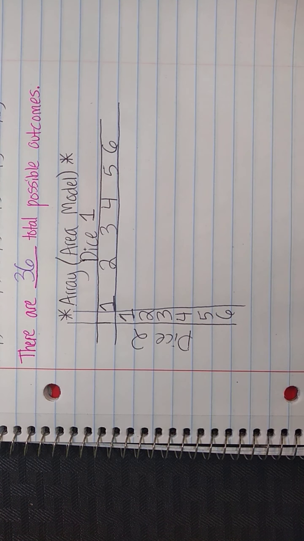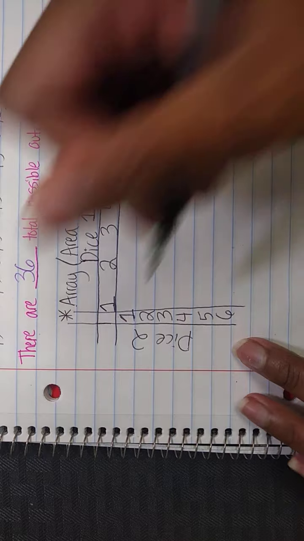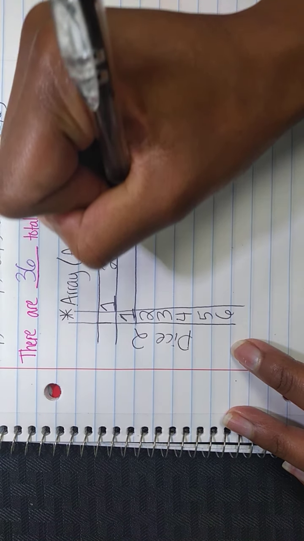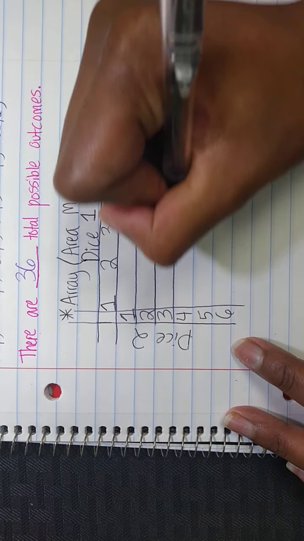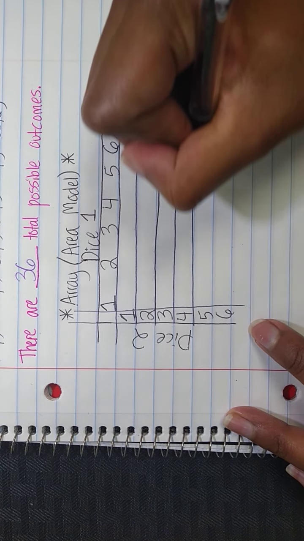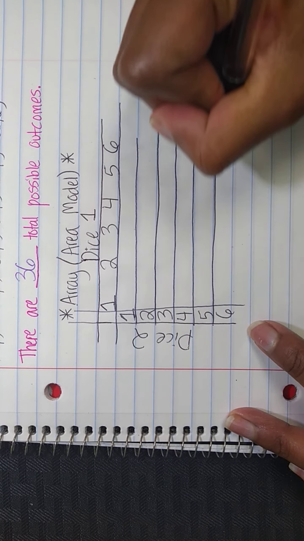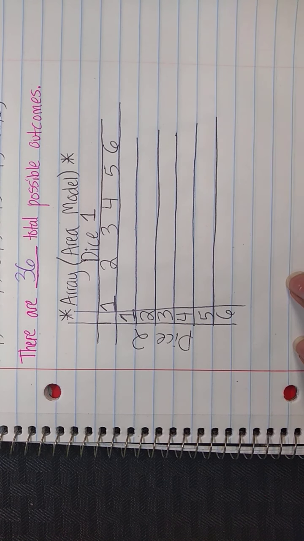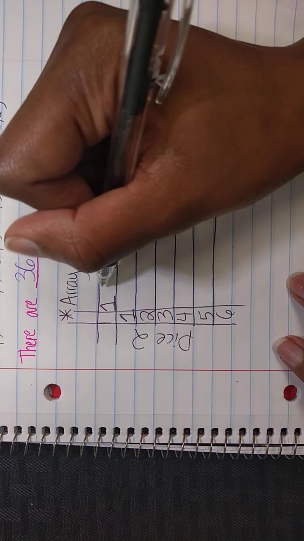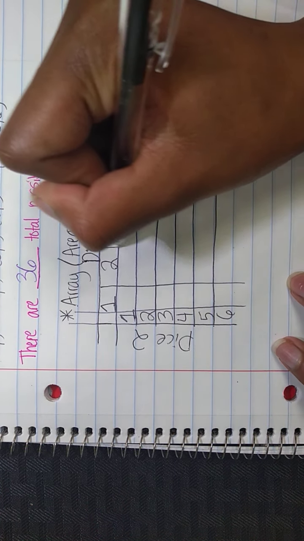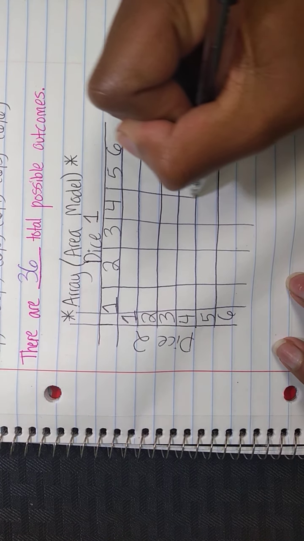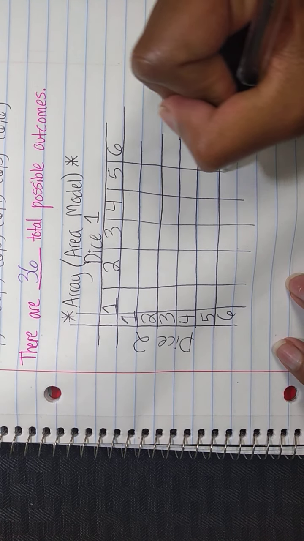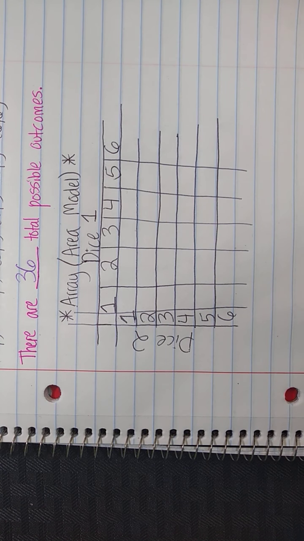To create the array, I'm now going to separate each of the possible outcomes the same way you would a multiplication table. Please see if you can beat me in drawing our horizontal lines. Please see if you can beat me in drawing our vertical lines. Hopefully now you can see why I said it's very similar to a multiplication table.